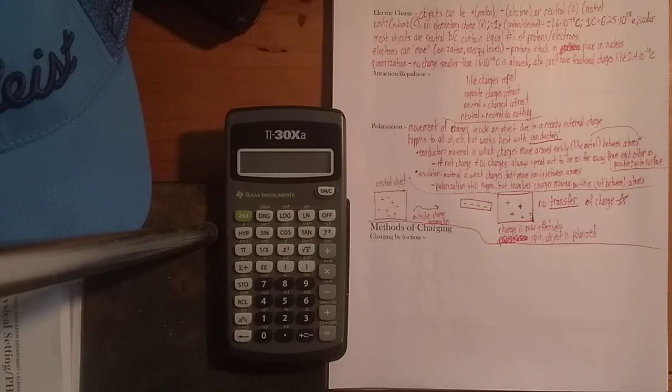Okay, now we'll be talking about three different types of charging. Charging in this case means taking an object that was originally electrically neutral and giving it a net charge, or taking an object that had a net charge and changing that net charge.